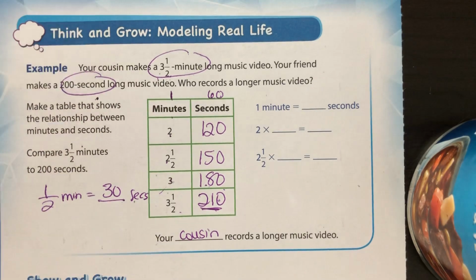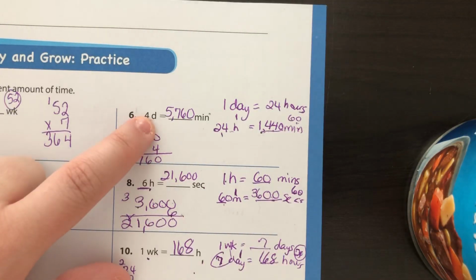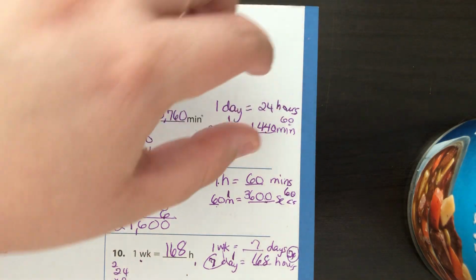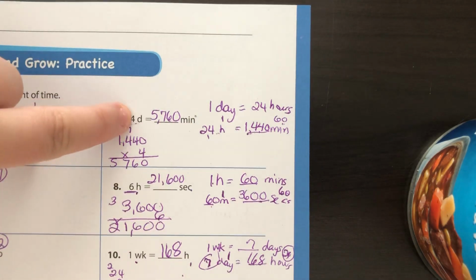Okay, so good luck with all these problems. If you have questions, you can always post them in the Google Classroom, and I will try to help you as best as I can. I want you to be very patient with yourself when it comes to these problems where you have to do more than one conversion. Do it on the side of your paper and then multiply with however many times that number was, okay?